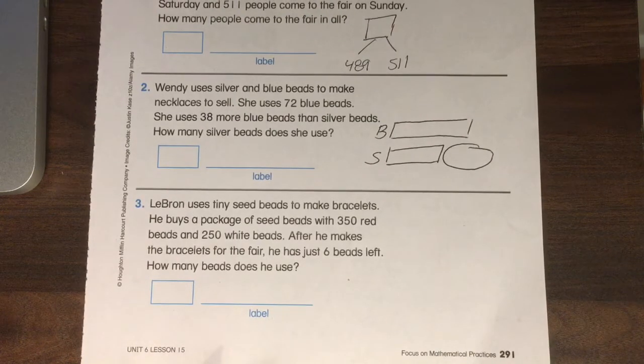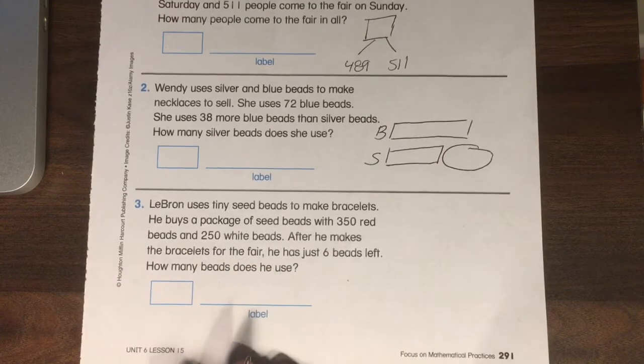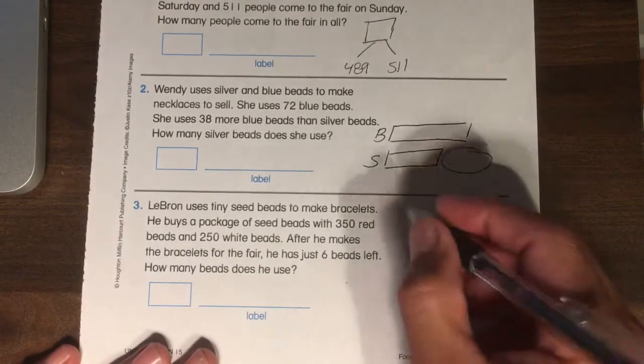LeBron uses tiny beads to make bracelets. He buys a package of 250 red beads and 250 white beads. After he makes the bracelets for the fair, he has just 6 beads left. How many beads does he use? So this is a simple 2-step, and we'll do this one together.